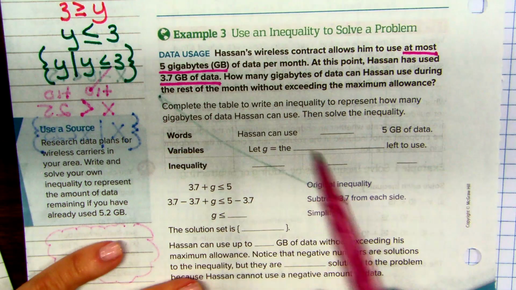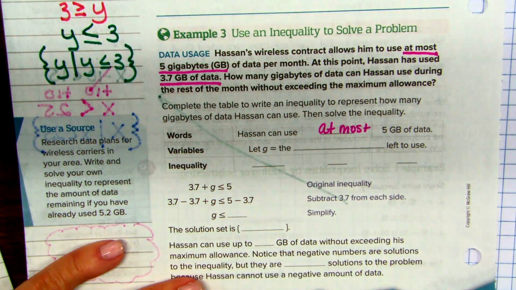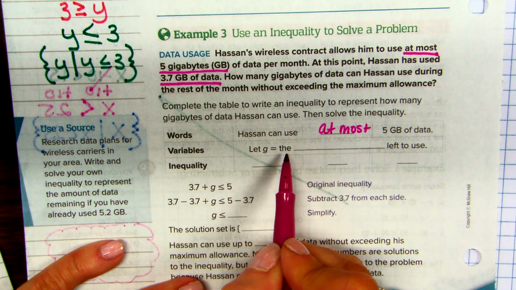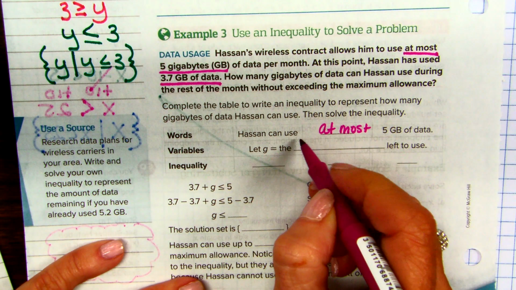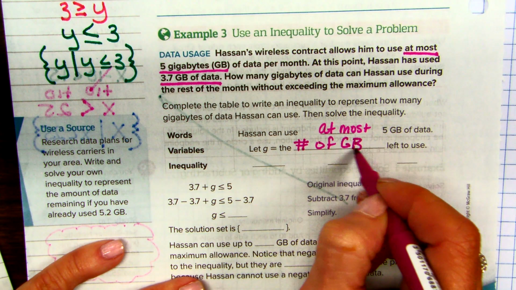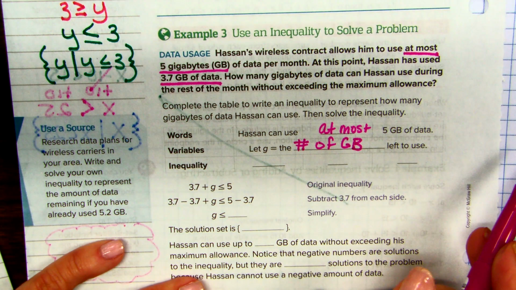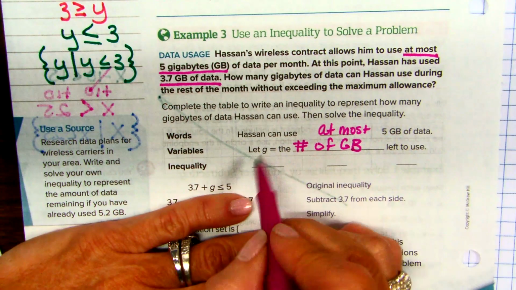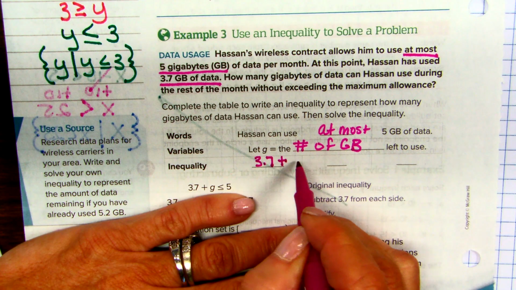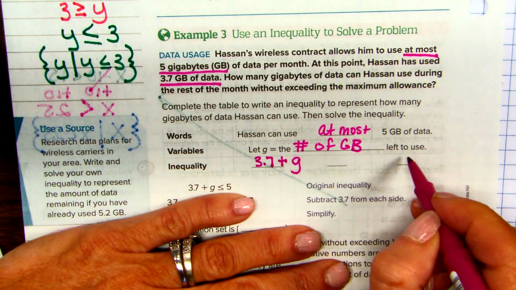Okay? So he can use at most 5 gigabytes, right? That was given to us. They're going to give us a variable of g. G will equal the number, that's the abbreviation for number of, gigabytes left to use. Okay? I don't really like all these spaces, but think about it. If he's already used 3.7, how much more can he use? We'll call it G, right? 3.7 plus G, and then we're going to put a symbol here, and then this is going to be 5.